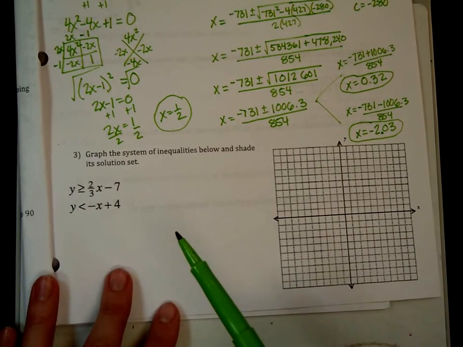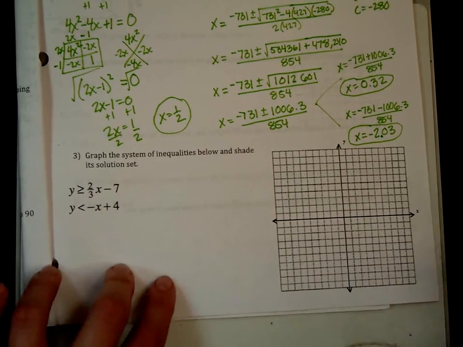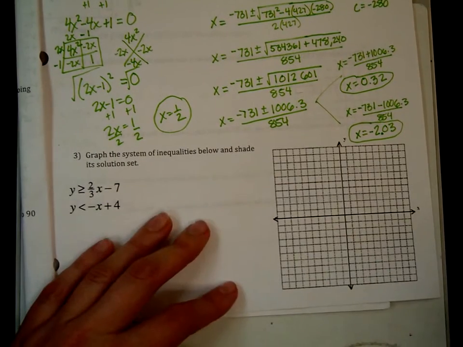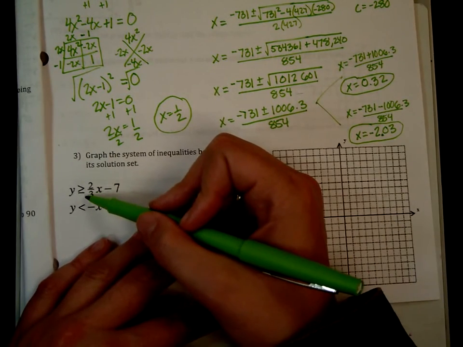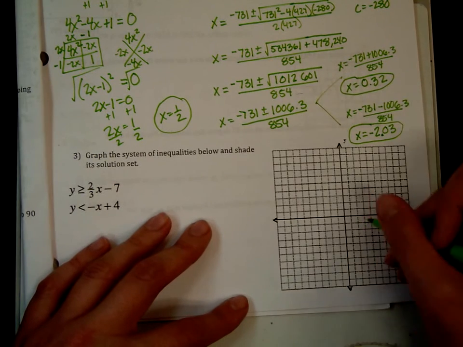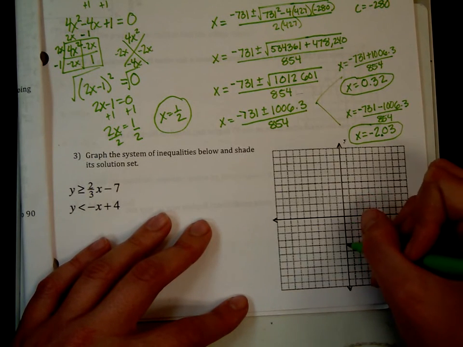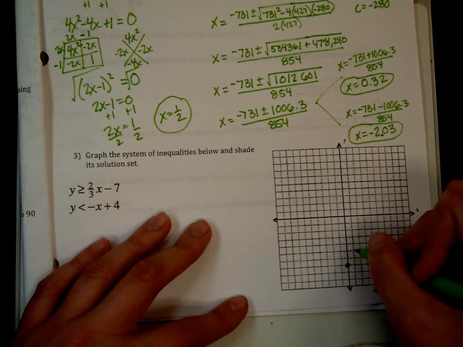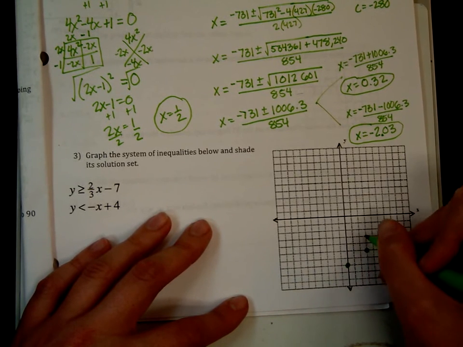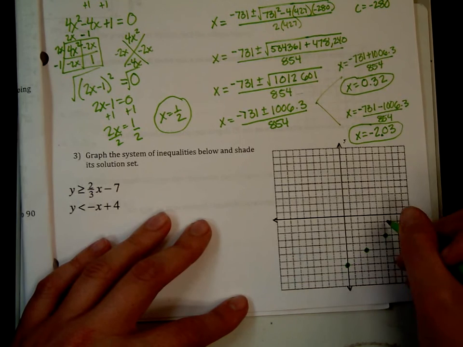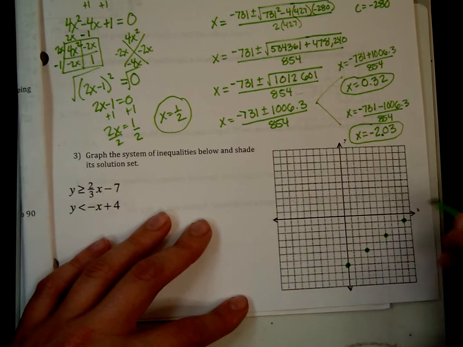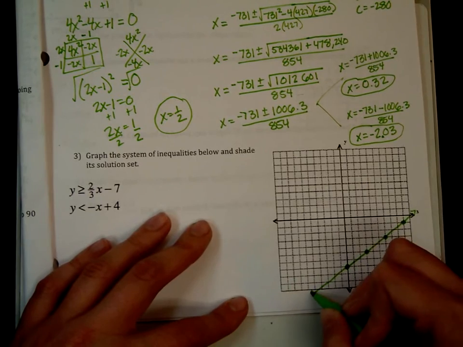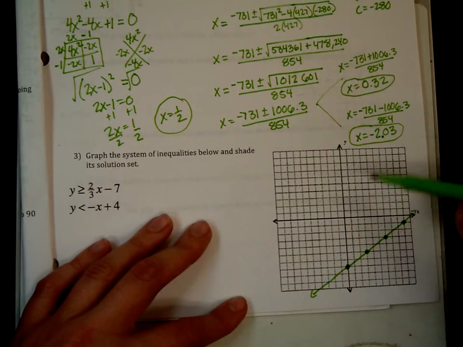Graph the system of inequalities below and shade its solution set. So first I'm going to graph the first inequality. This is greater than or equal to, so it'll be a solid line. So minus 7, 1, 2, 3, 4, 5, 6, 7. 2/3 would be up 2 and to the right 3. I make a solid line because I have that equal sign. And I want all the y values that are greater than that, so I'm going to shade above.